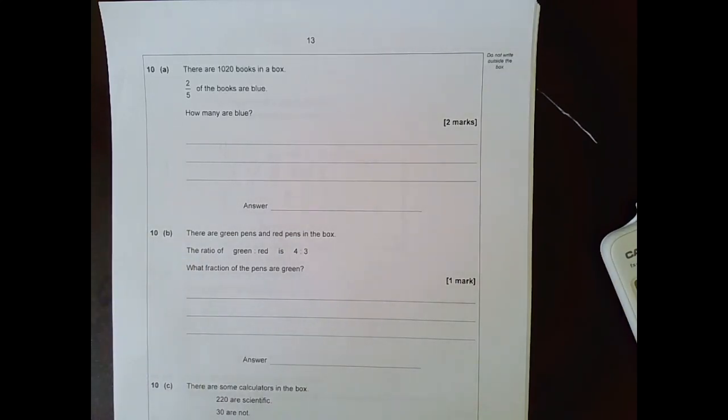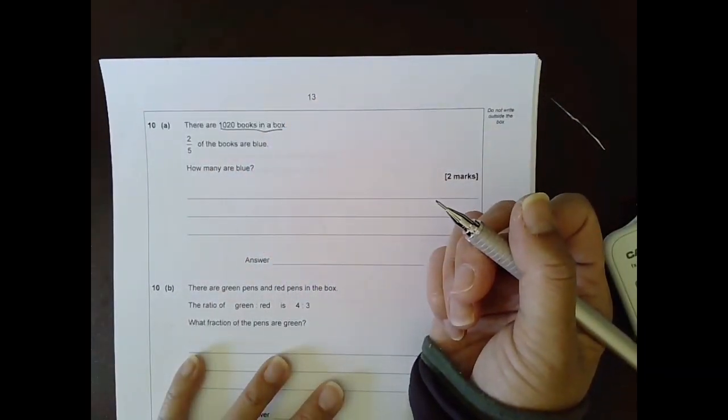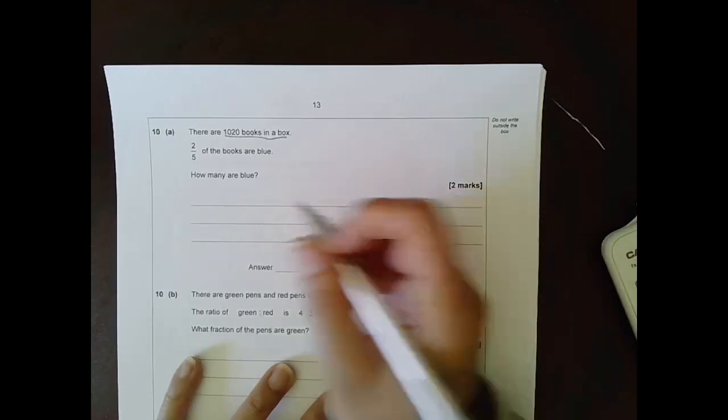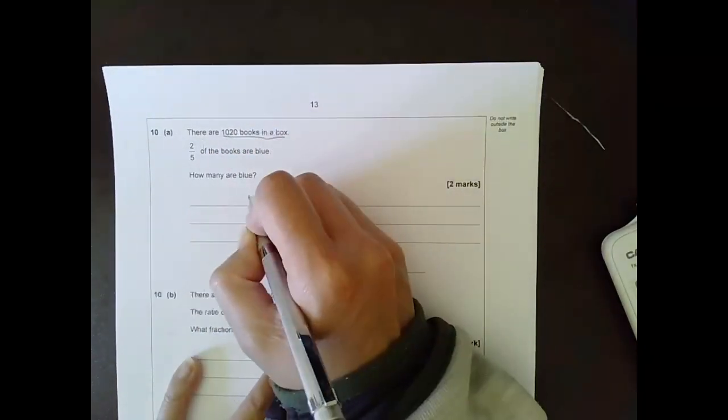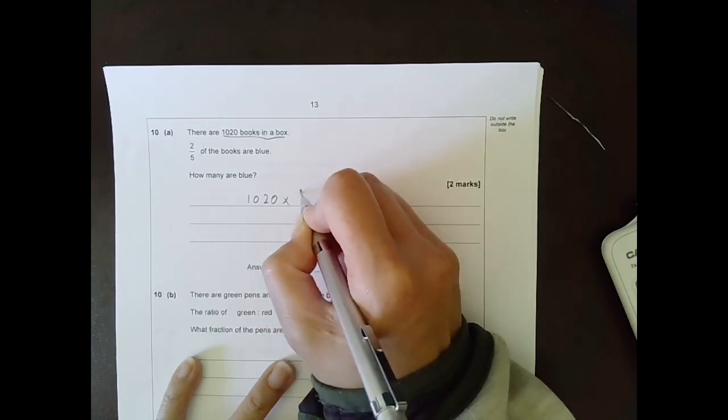Going on to some numbers, percentage, ratio question here. So let's see what we feel about it. First of all, we have 120 books in a box. So 2 over 5 are blue. If we need to find out the number of blue books, we can just do a multiplication.